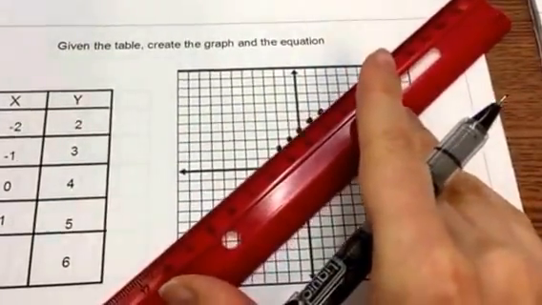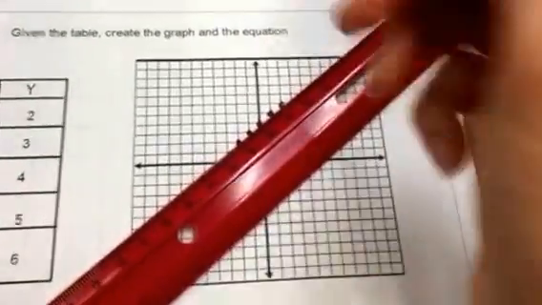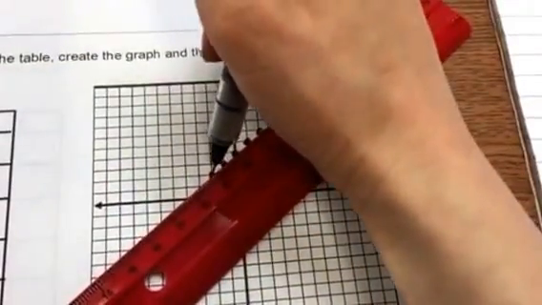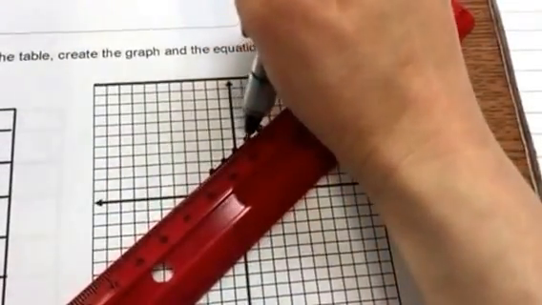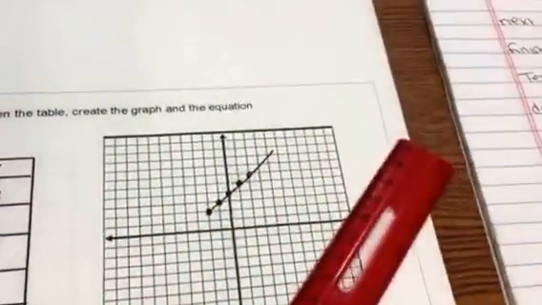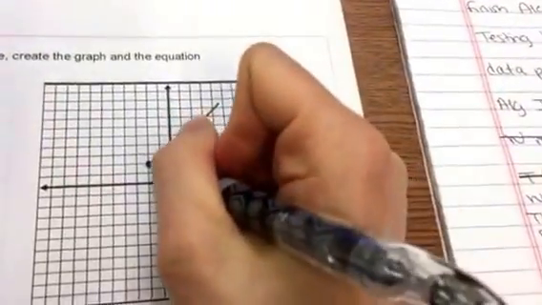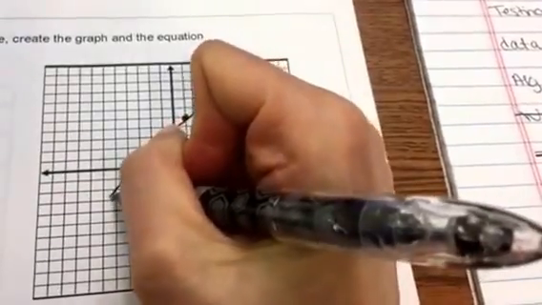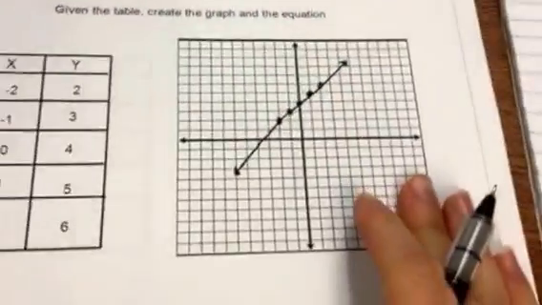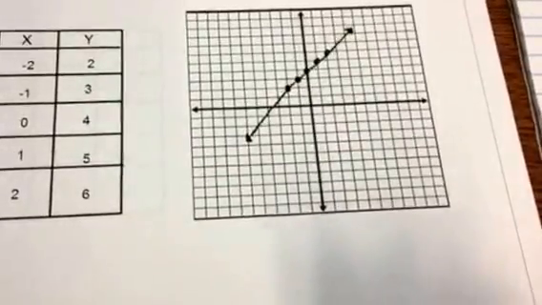And remember that when I create my graph, I have to extend my line. I don't know if I'm going to be able to do this with a ruler and the video, but I'm going to try. So I have to extend my line past the points because the line does go on forever. And to show that, I also am going to put arrows on both ends. So there's my line.